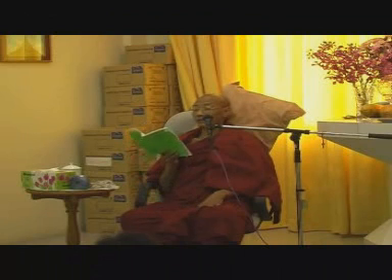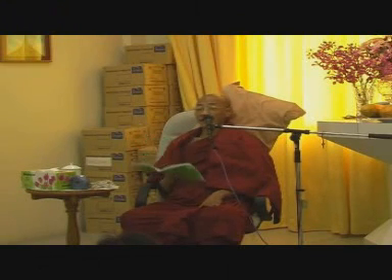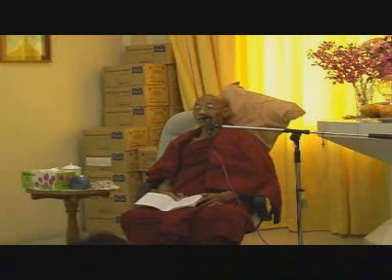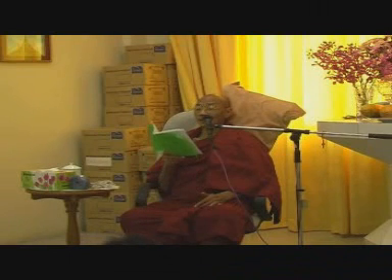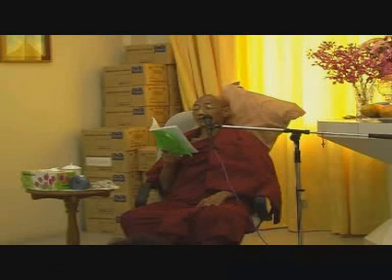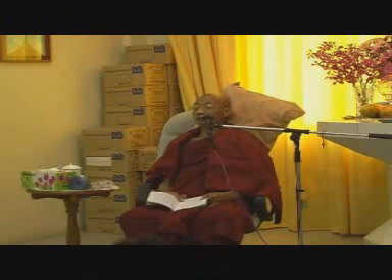Here, rupa. Just before I talk about the meaning, rupa, visible object. Form and color. We see form and color. So, visible object. It can be seen with the eye. Visible object means it can be seen with the eye. That is its nature.